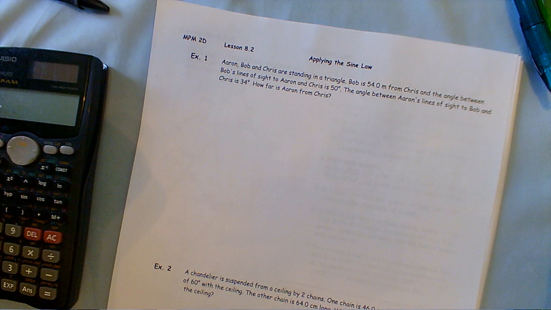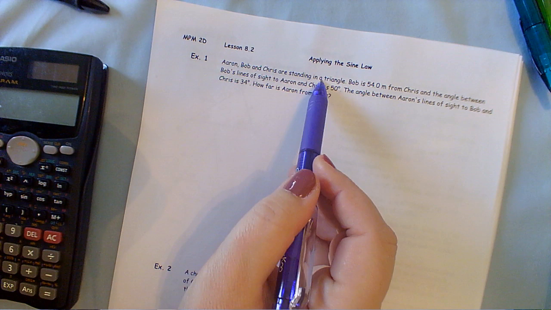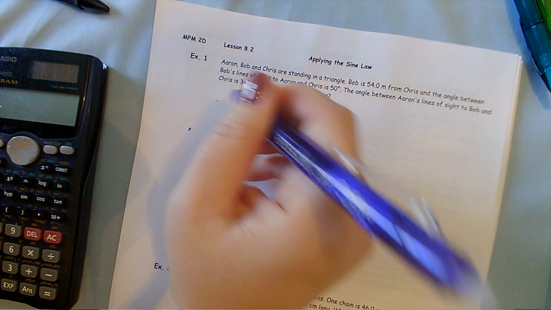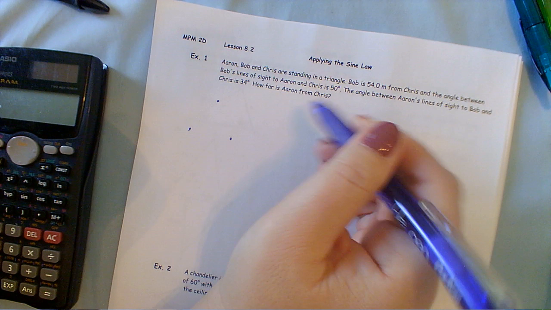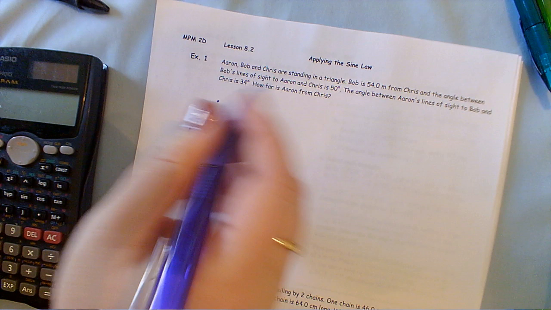So in this first example, in 8.2, we have Aaron, Bob, and Chris are standing in a triangle. So 3 points. Okay, it doesn't matter where you put them or who's first or anything like that. Bob is 54 meters away from Chris, and the angle between Bob's lines of sight to Aaron and Chris is 50 degrees. Okay, so it's talking about Aaron, Bob, and Chris.